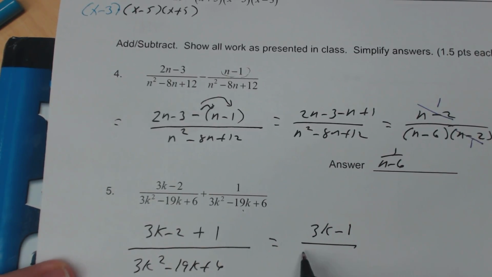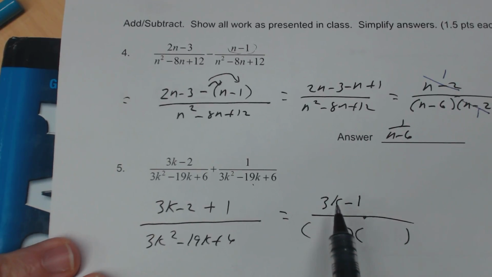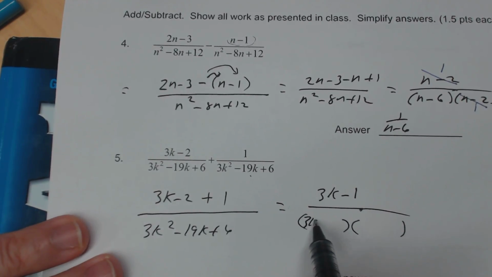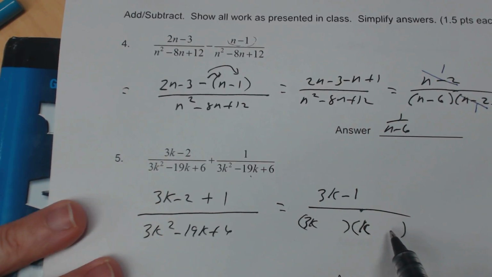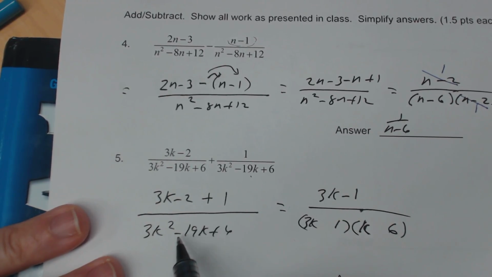Now at this point, I'm going to go ahead and factor this denominator, just in case I can reduce some factors out. Okay, so it looks like this is going to be 3k. I'm going to need 6 and 1. So the 6 is going to go here. The 1's going to go here. And the last sign's positive, means these signs in here have to be the same, and they're going to be the sign of the middle term. So you're going to get this.